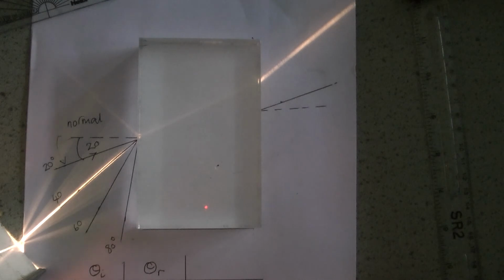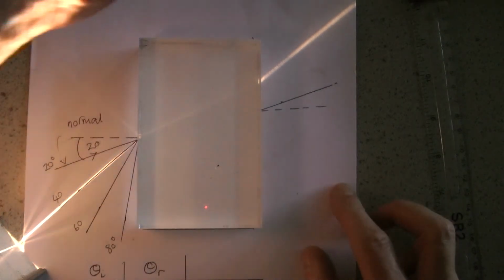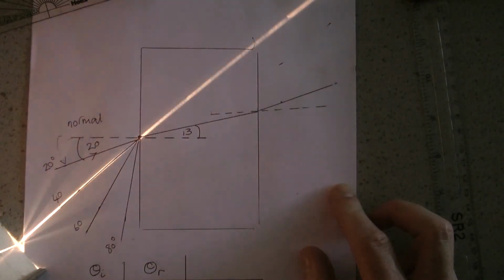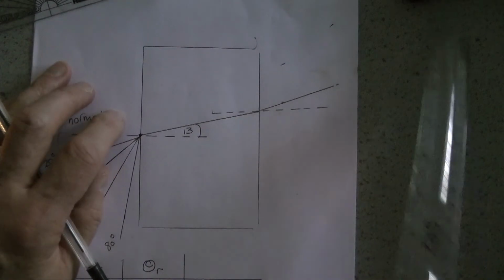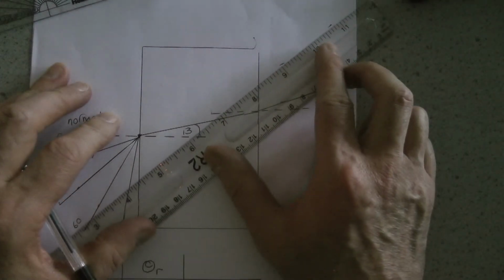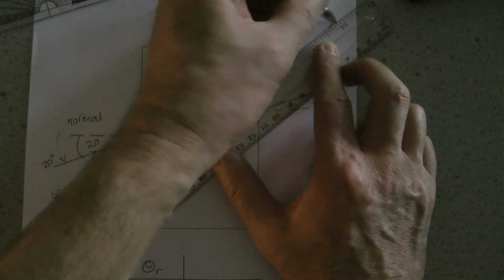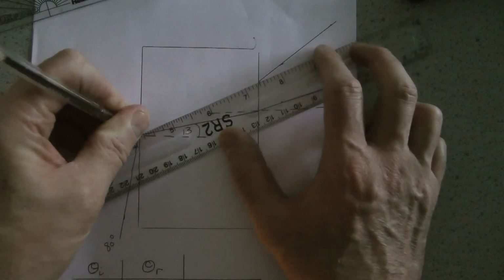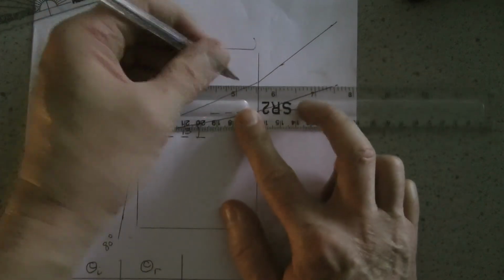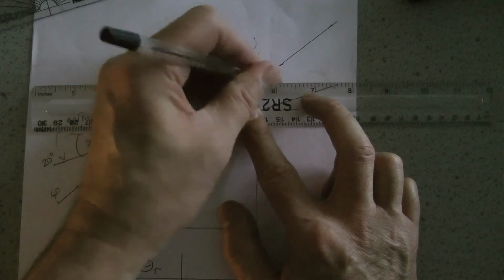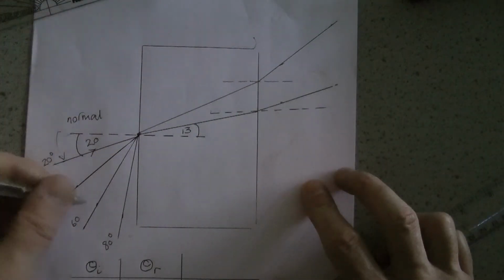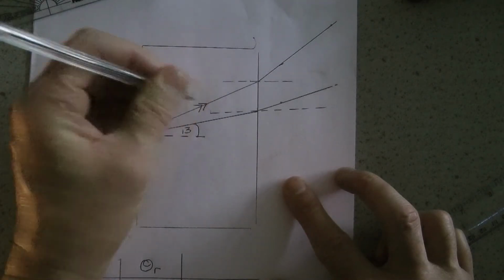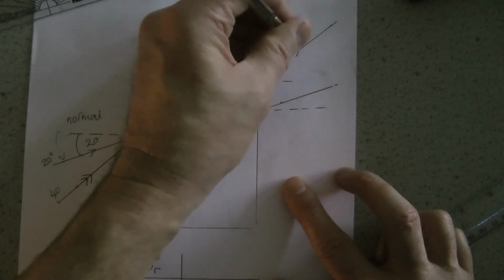Shine it along at 40, and there's my ray when it exits again. So a couple of marks on there. Take the block off, take that out, and if I join these up, then that is the path of my 40 degree ray. Now it's starting to get a little bit complicated looking here. Put another normal in. That's my 40 degree ray. Let's put two arrows on it. This is my 40 degree ray.